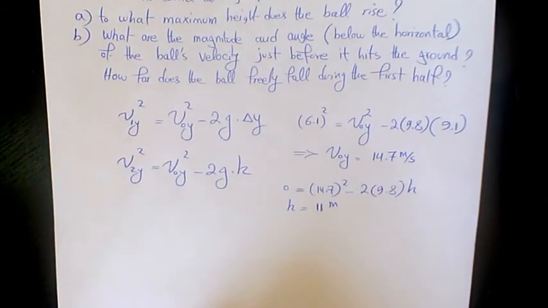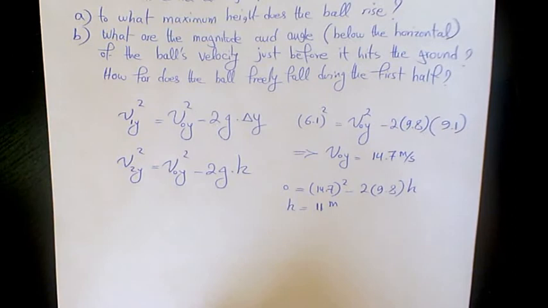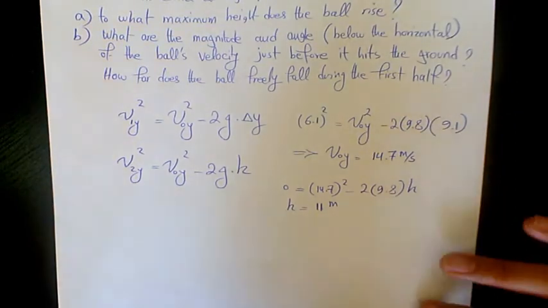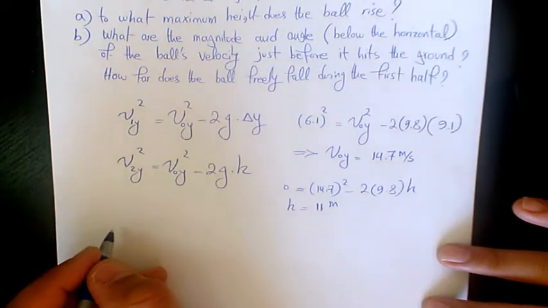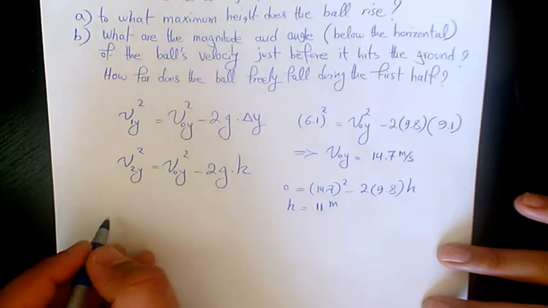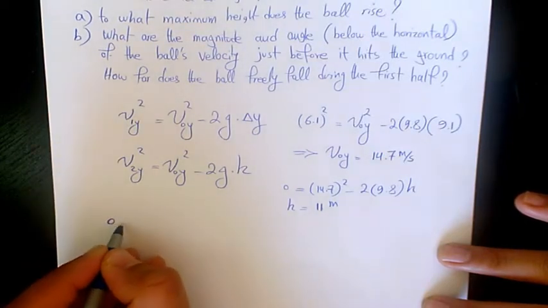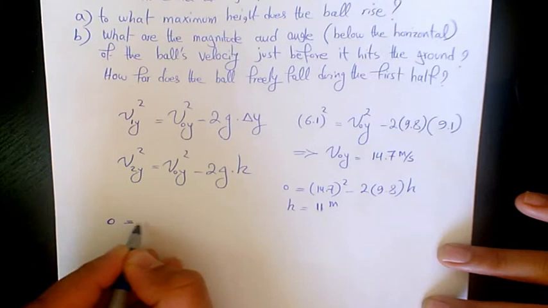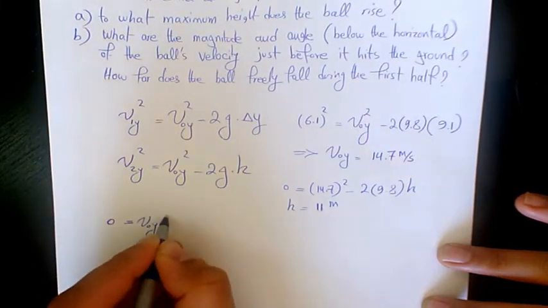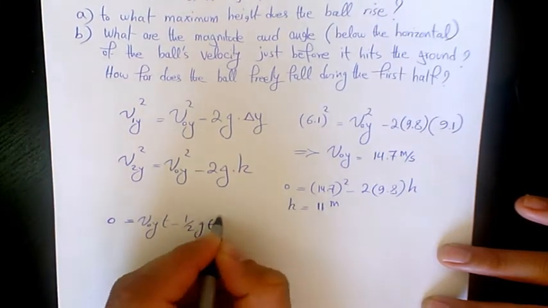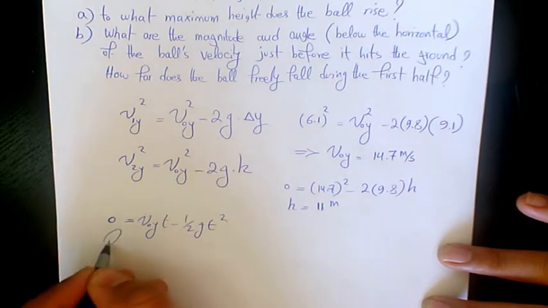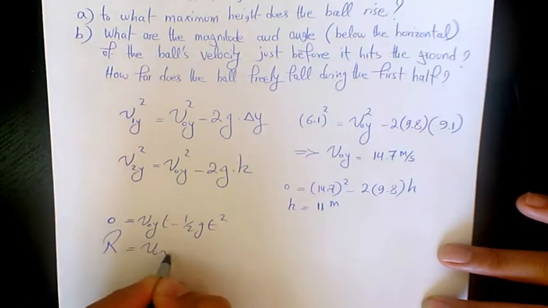And after that, we need to find out the horizontal distance. We're going to say 0 equals v naught y t minus 1 over 2 g t squared, and on the other hand we have r equals v naught x times t.